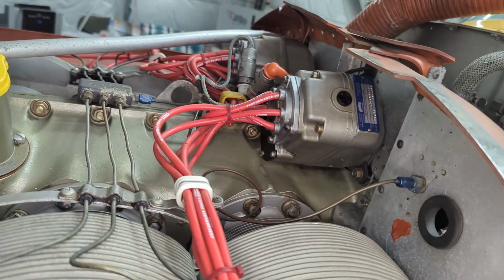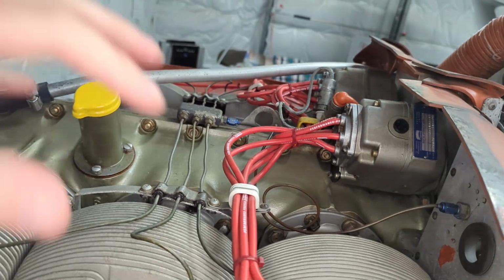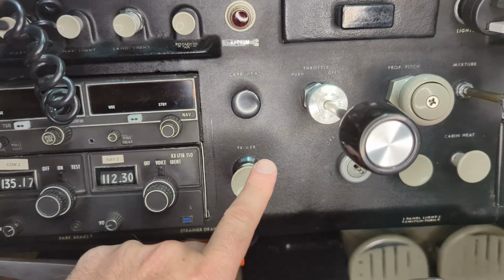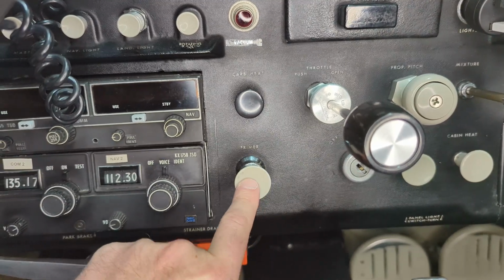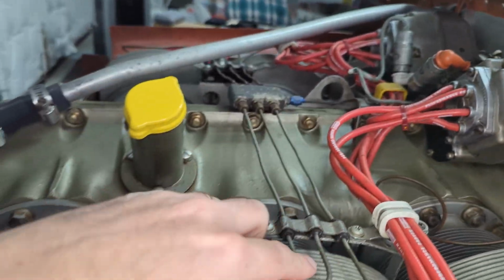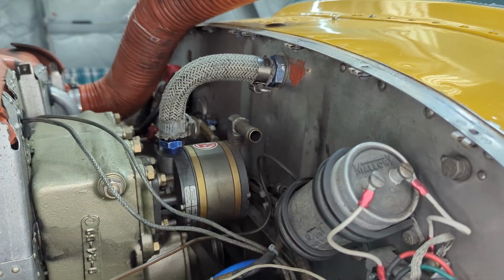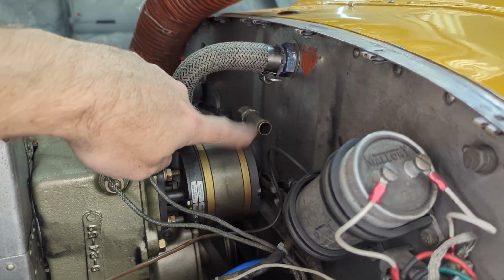So let's start at the top of the engine. When you're going to start the airplane, you have to have fuel in the cylinder first, right? But how do you do that? Well, in a carbureted engine, you use the primer. So when you move the primer knob to send fuel into the engine, it pushes fuel through these lines and down here into the cylinder. Next thing we have here on top is the vacuum pump. If you have any vacuum instruments left in your airplane, then this is what operates them.